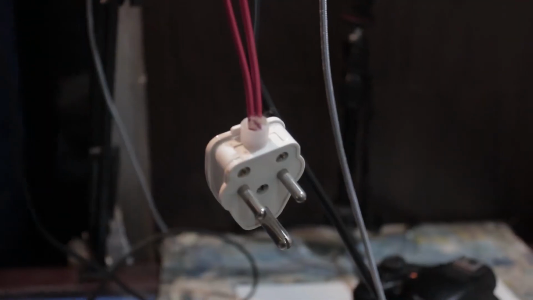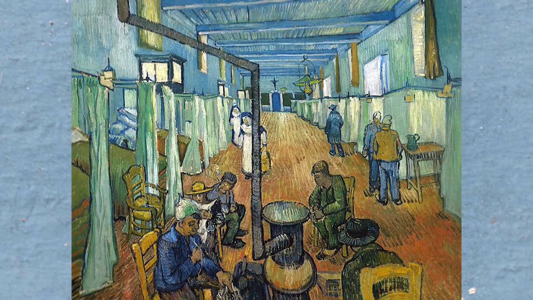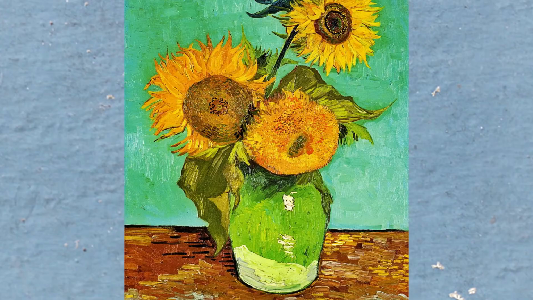Okay, so the very first thing that requires to be done is some cable management, of course, because there are literally wires hanging around everywhere and it looks kind of boring. So I'm thinking of pasting some artworks by one of my favorite great artists, Vincent van Gogh. I'm so excited for this. Let's go.